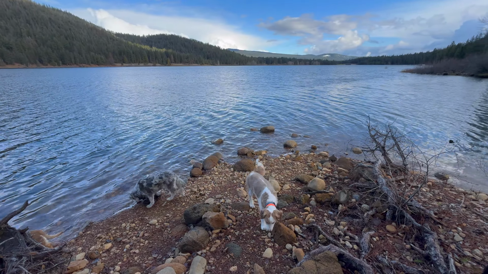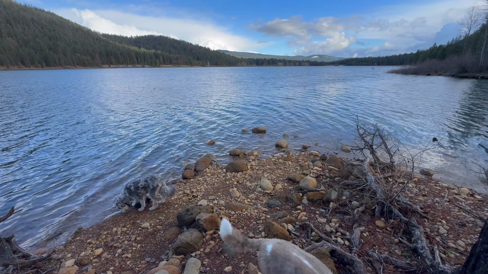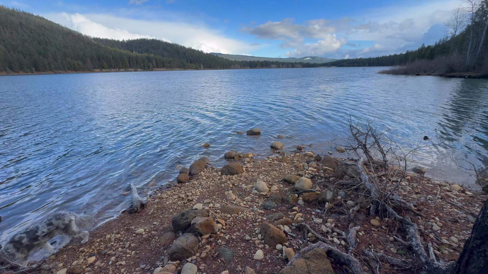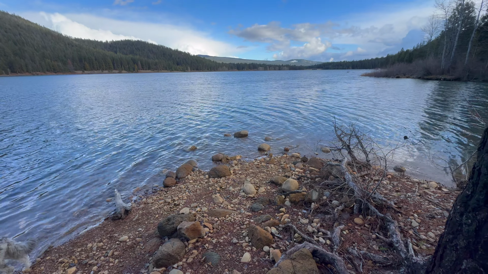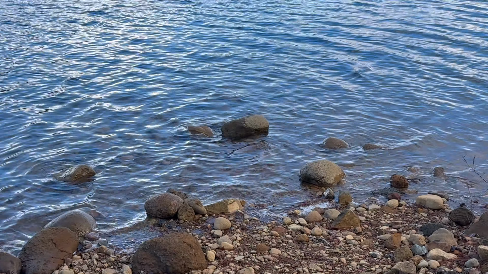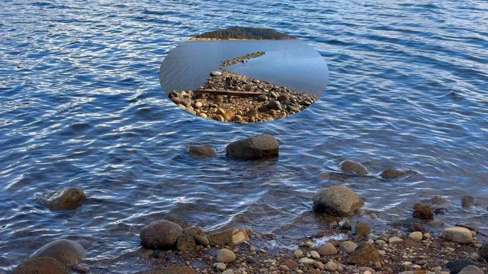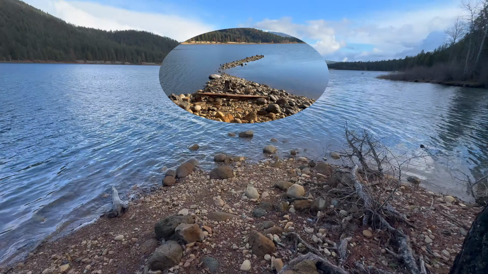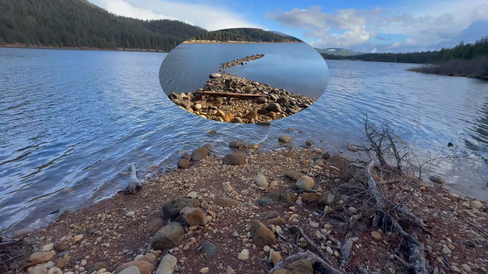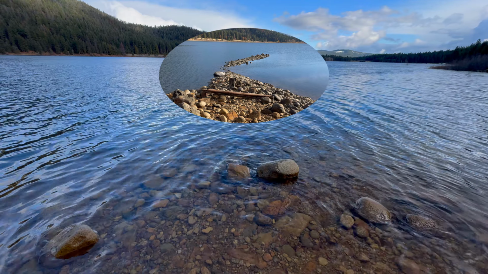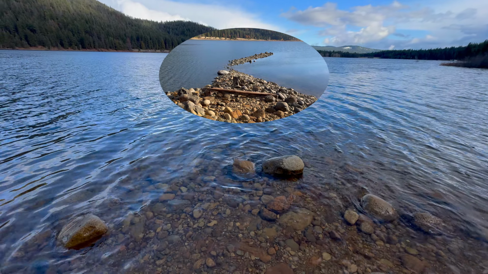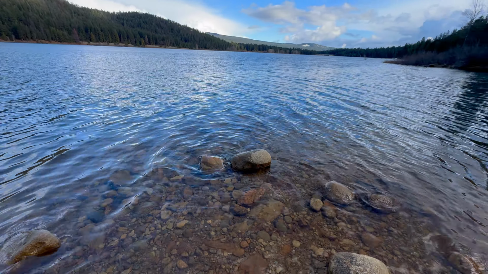This is the highest water level we've seen since last spring for Lake Siskiyou. Straight ahead of me was where that sitting log was, and it is gone. I can't even see any sign of it. First time that's been totally erased. This is where the rocky point went way out there, and we're long past that stage.